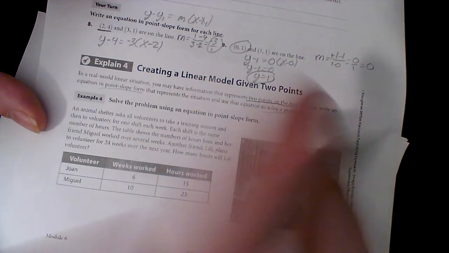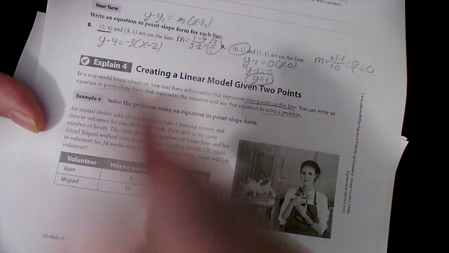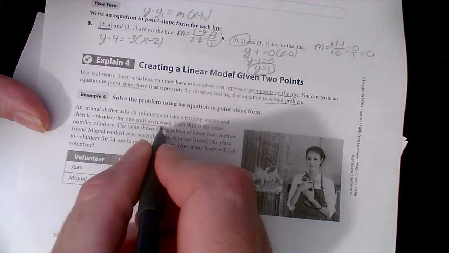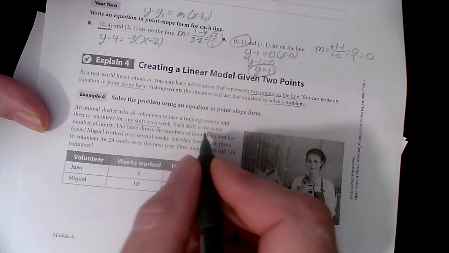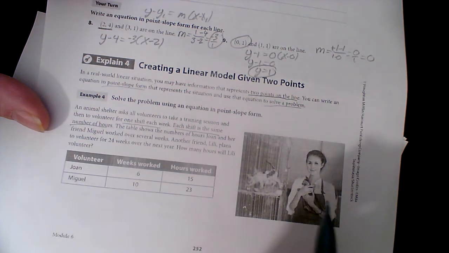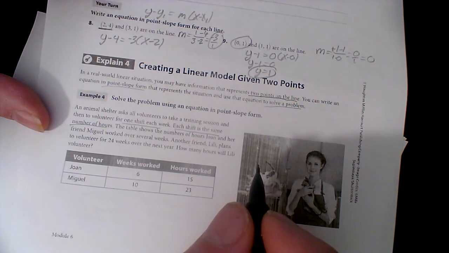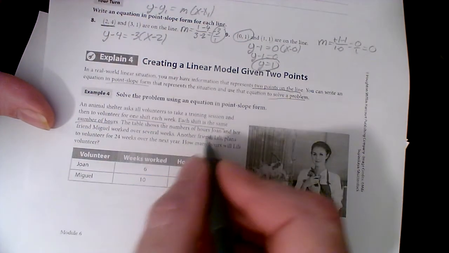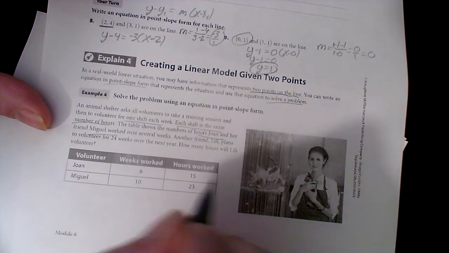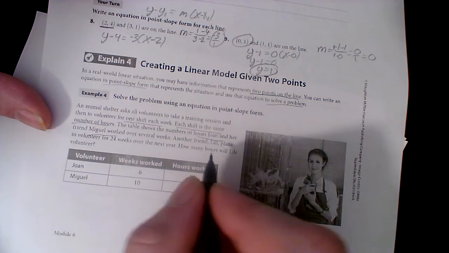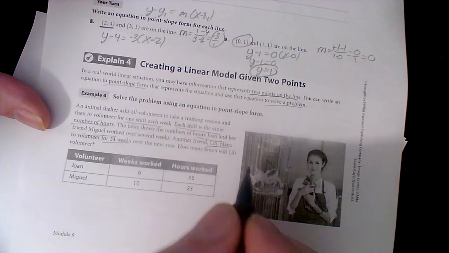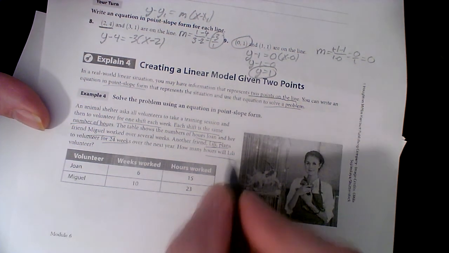An animal shelter asks all volunteers to take training sessions and then to volunteer 1 shift a week. Each shift is the same number of hours. That's important. The table shows the number of hours Joan and her friend Miguel worked over several weeks, knowing that the shifts are the same. Another friend, Lily, plans to volunteer for 24 weeks over the next year. How many hours will Lily work?